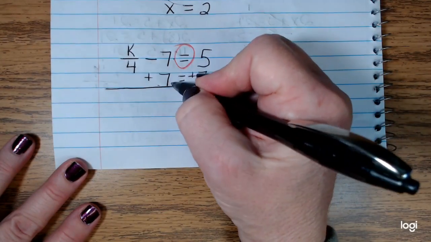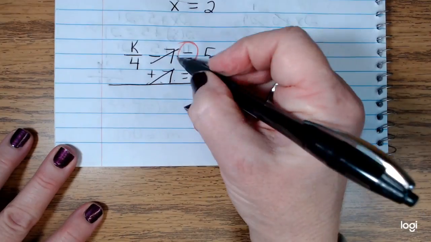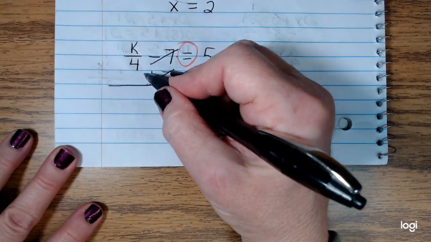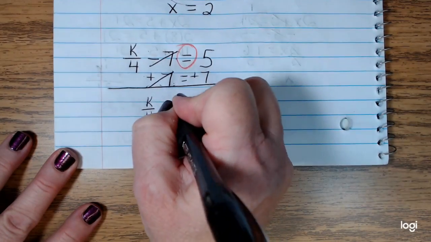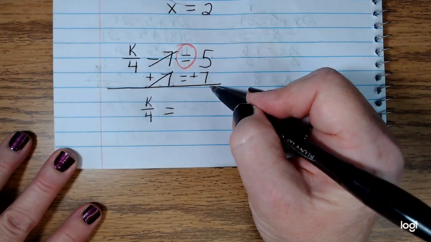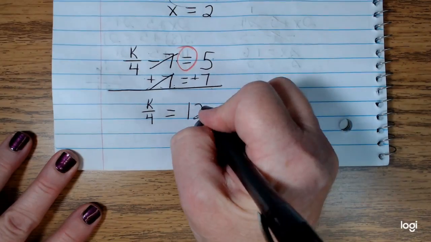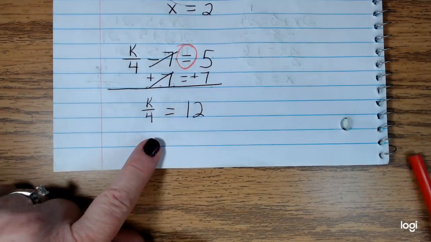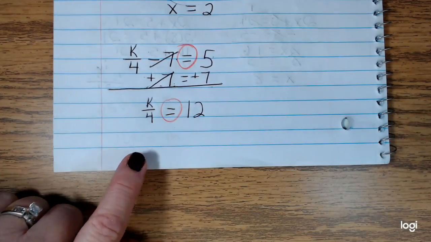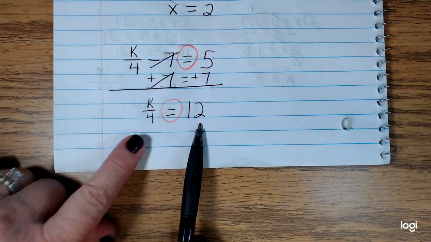Negative 7 and a positive 7 cancel. They're opposite operations, leaving k divided by 4. Bring down my balance. 5 plus 7 happens to be 12. Now I have a brand new problem here. Once again, I find my balance or my equal sign. And the rule is whatever I do on this side, I have to do on the other.